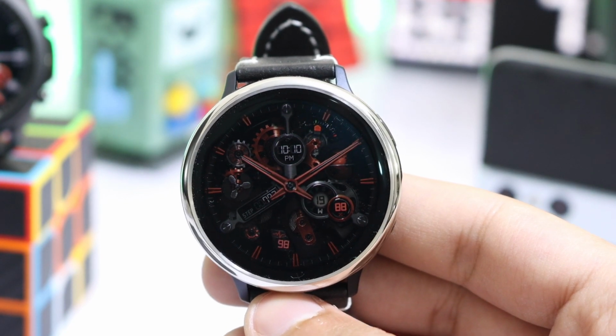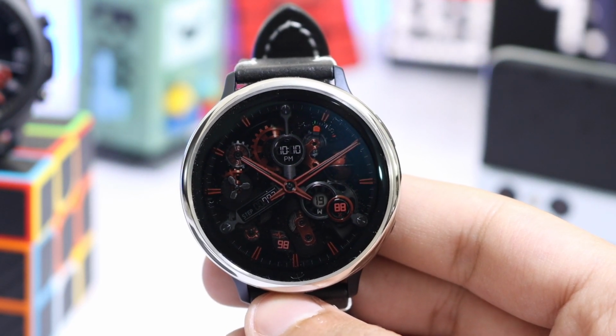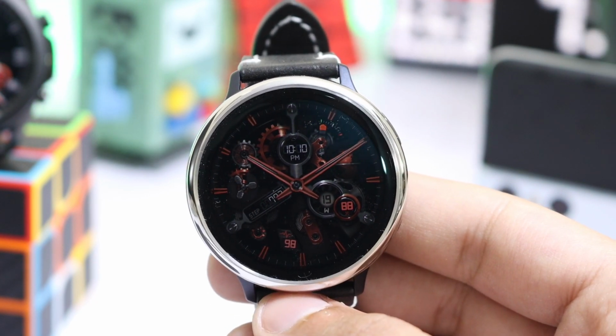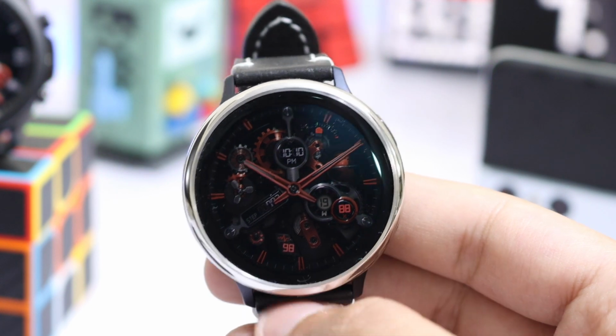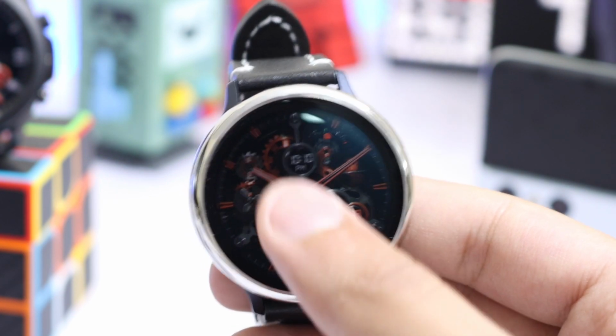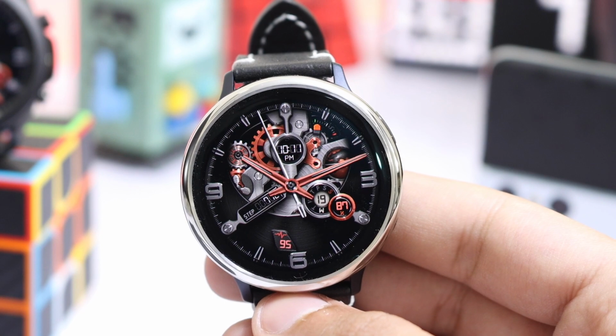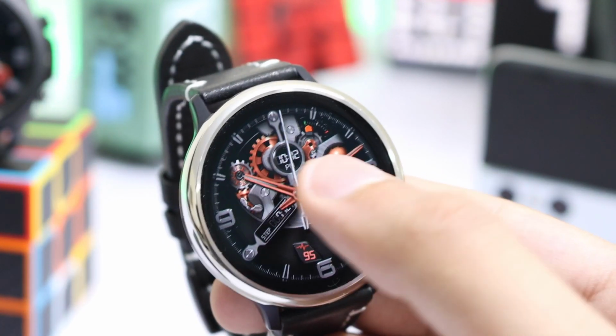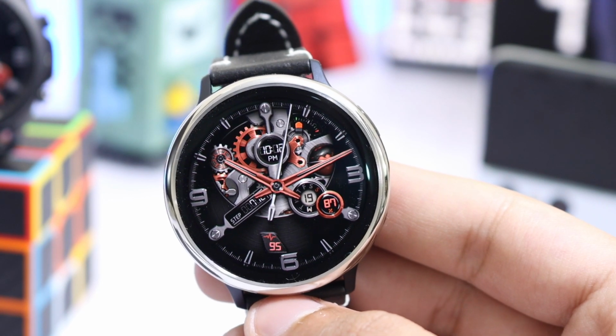Okay guys, so this is how the watch face will look in its always on display mode. Overall the watch face is dimmed down to conserve our battery life, but we can still see our time in analog format. Simply double tap on the display, and all the colors will be back along with the animation. Now you can see the beautiful machinery present here to mesmerize your eyes.